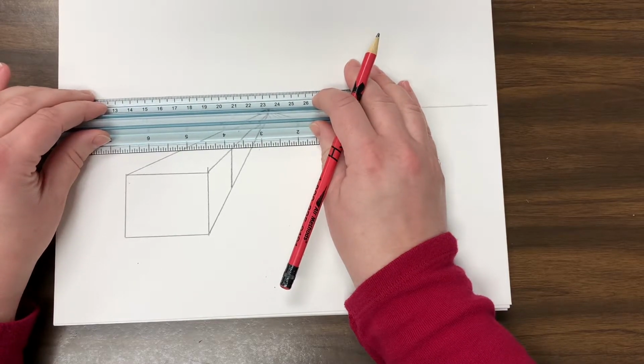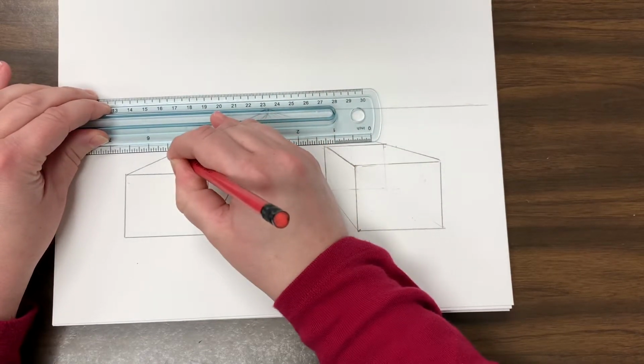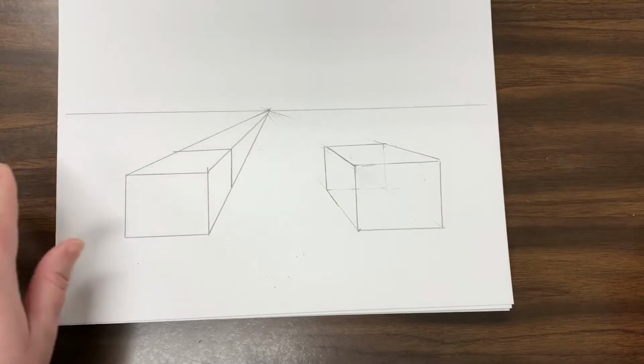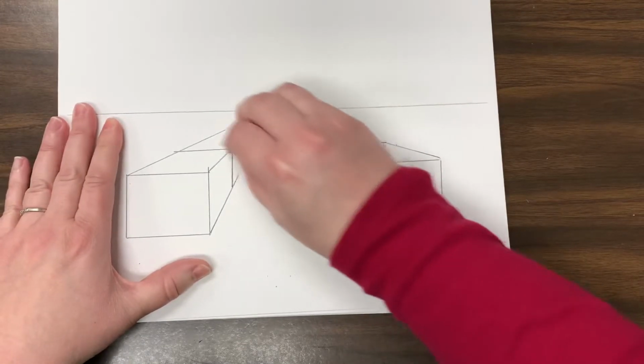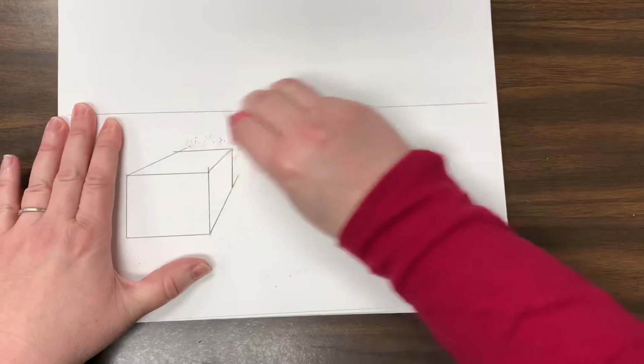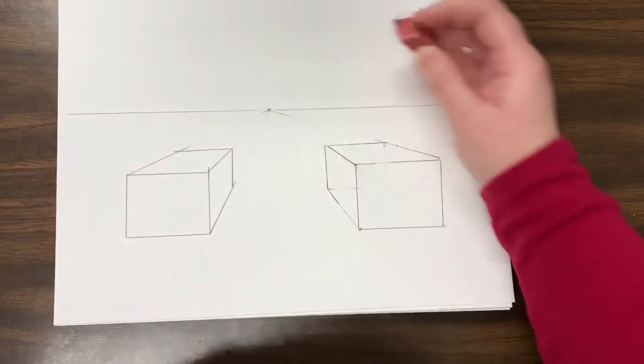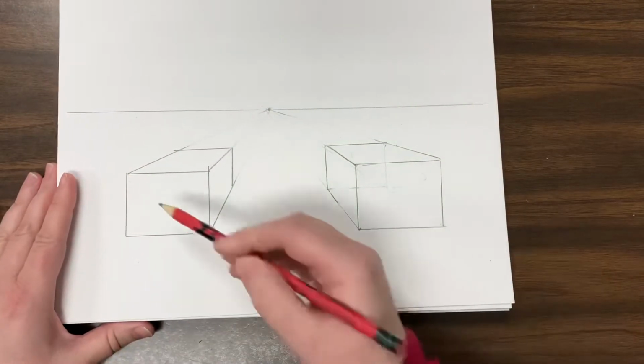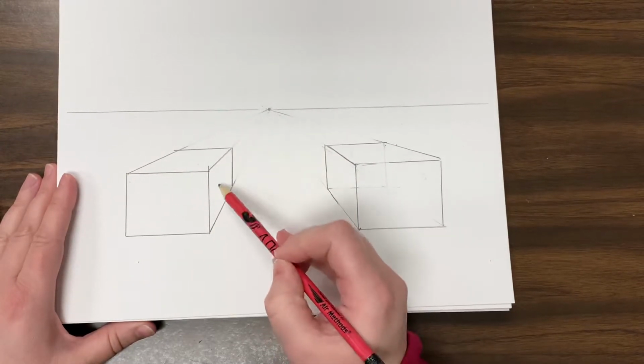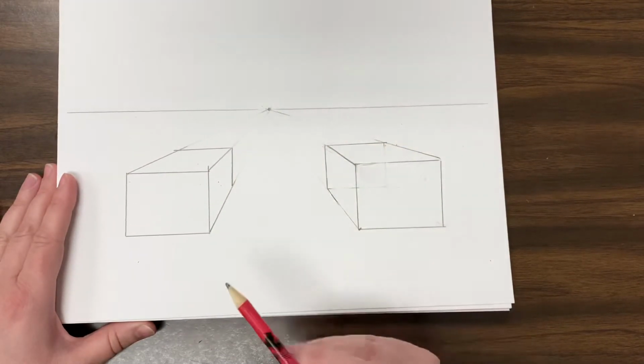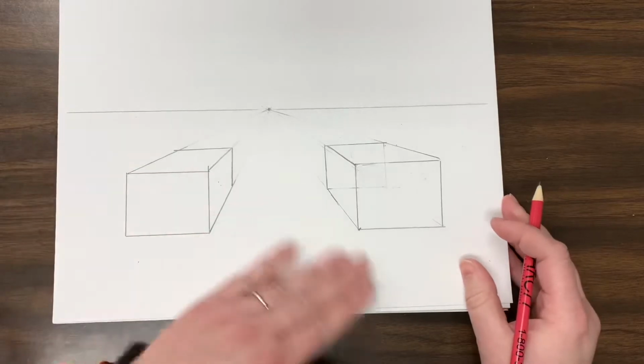Maybe you guys give me just a minute. Thanks. There we go. Your box should look like this. Front of the box facing you, and then the sides of your box converging to the vanishing point.